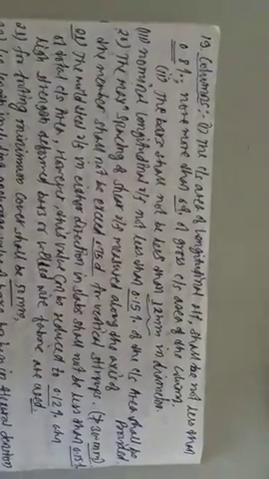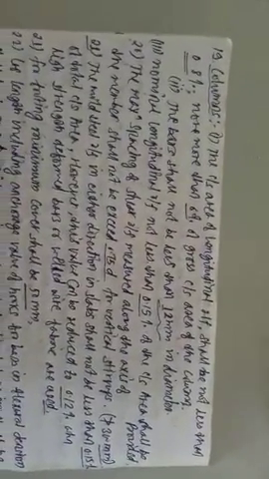For a column, the cross-section area of longitudinal reinforcement shall not be less than 0.8% and not more than 6% of the gross cross-section area of the column. The bars used in a column shall not be less than 12 mm in diameter. Nominal longitudinal reinforcement shall not be less than 0.15% of the cross-section area of the column.